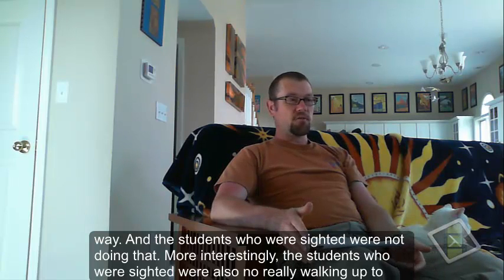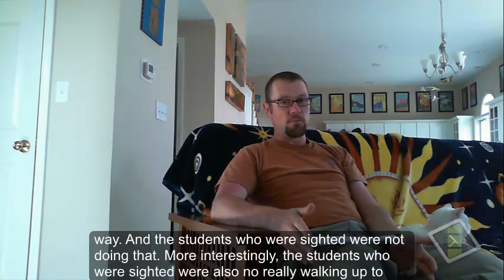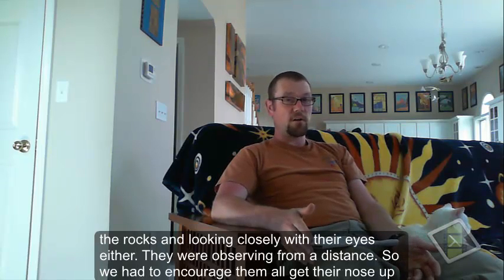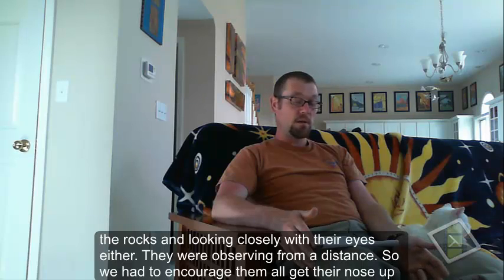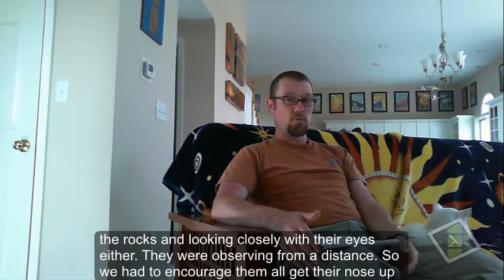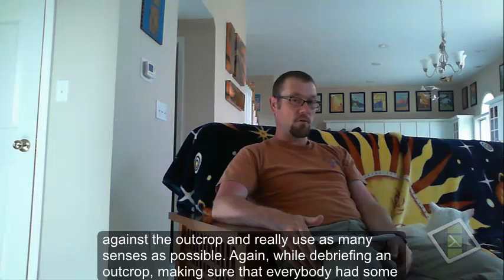More interestingly, the students who were sighted were also not really walking up to the rocks and looking closely with their eyes either. They were observing from a distance. So we had to encourage them all to get the nose up against the outcrop and really use as many senses as possible.